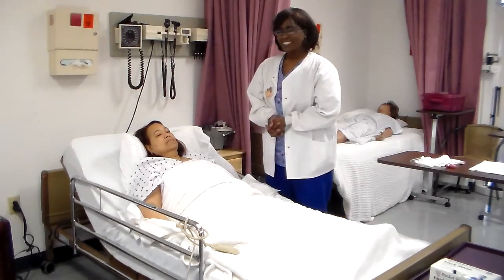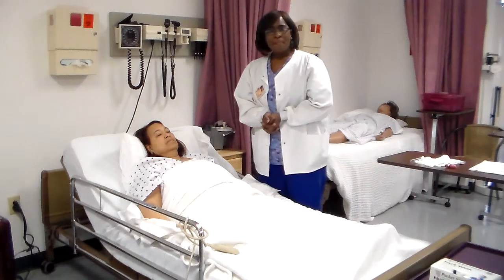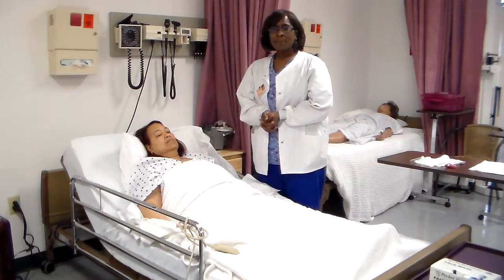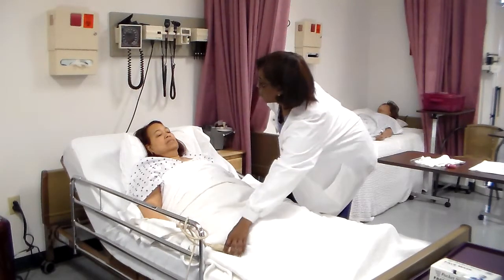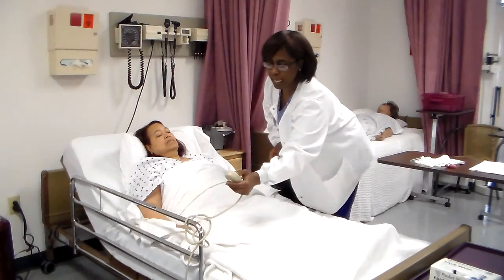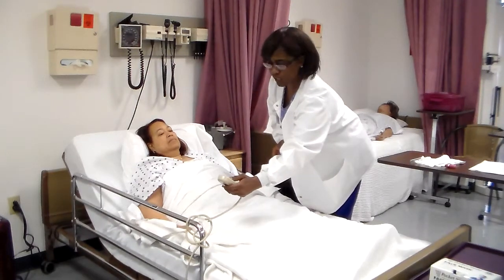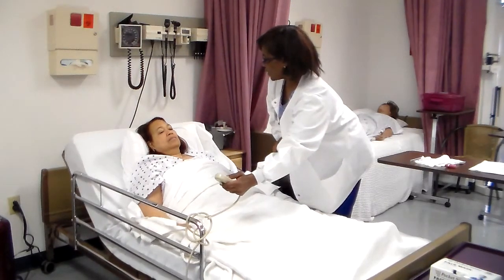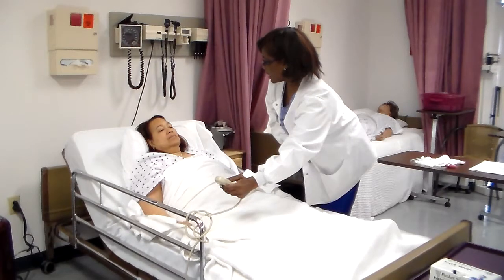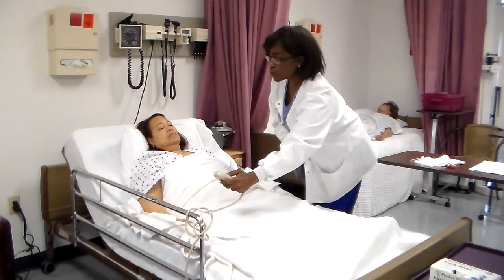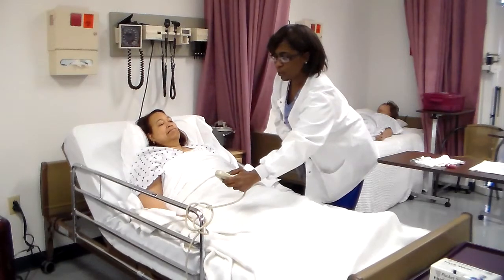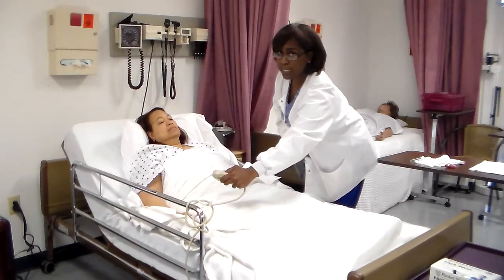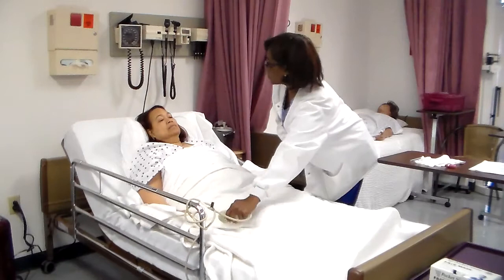Palpate temporal pulses for amplitude. Inspect for facial features and symmetry. Ask client to clench teeth. Okay, at this time you're going to assess. You want to make sure to elevate your bed to working height. So at this time I'm assessing the client's facial features for symmetry. I'm going to assess the client's temporal pulses for amplitude.